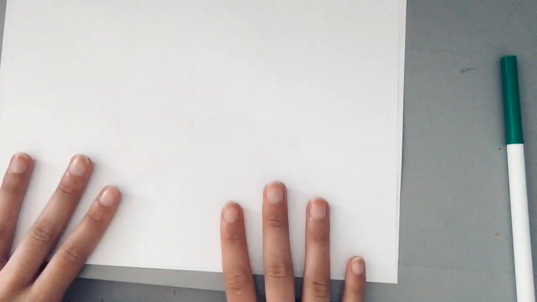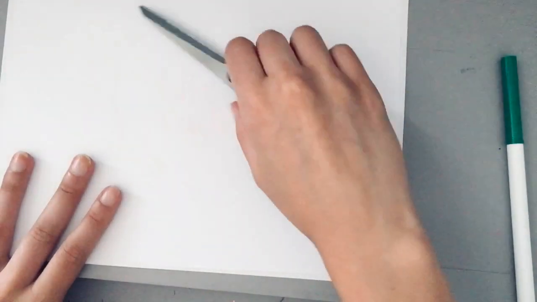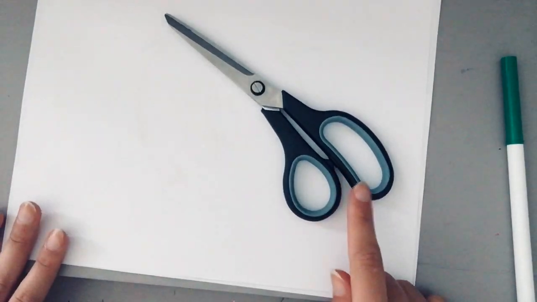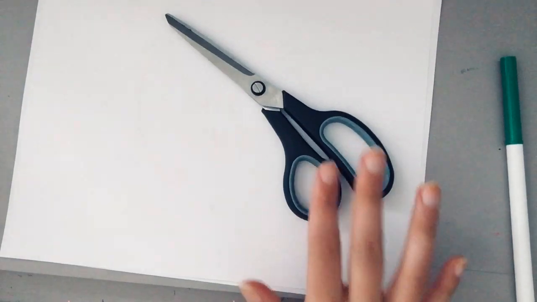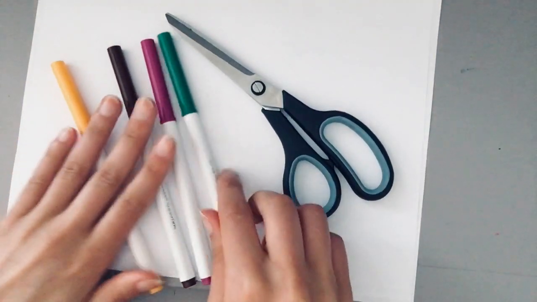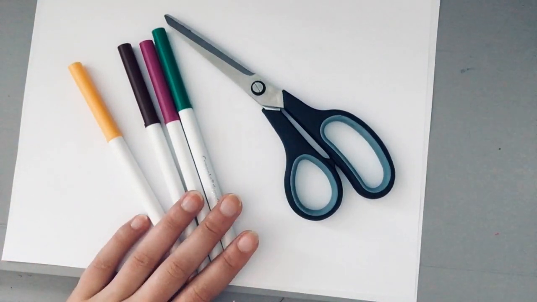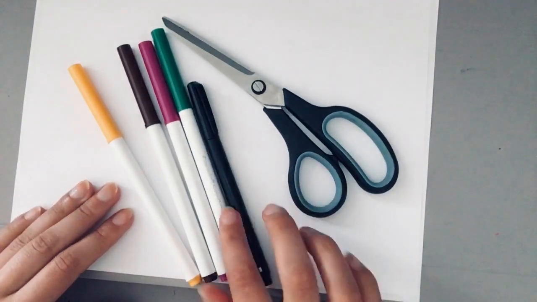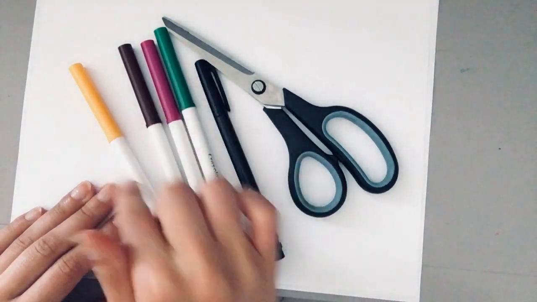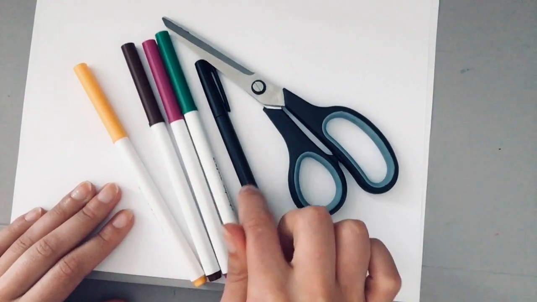To make this with me, what you will need is a blank piece of paper. Scissors are optional. You can do this with ripping as well, so if you don't have scissors, don't freak out. And then you're going to need some markers as well as a pencil or something to write with. If you don't have markers, don't sweat it. You can do it all in black and white.